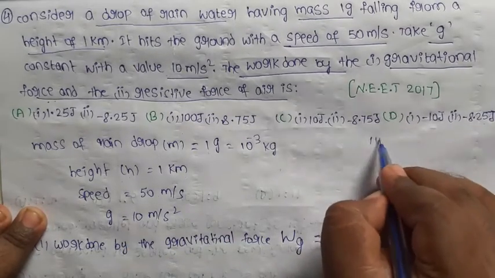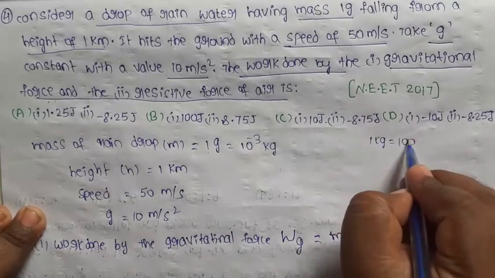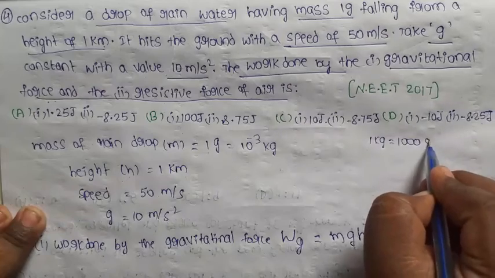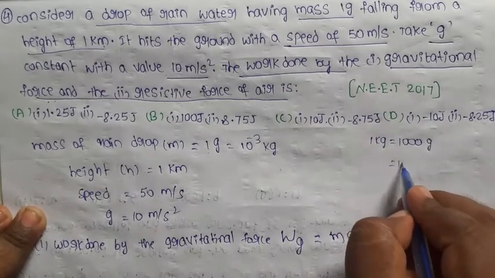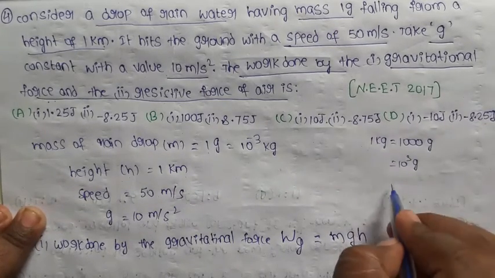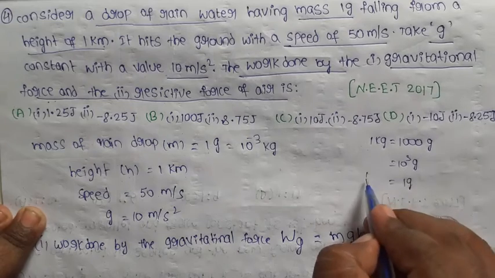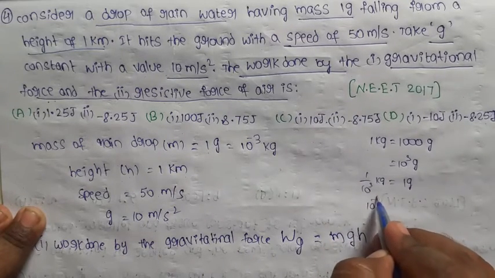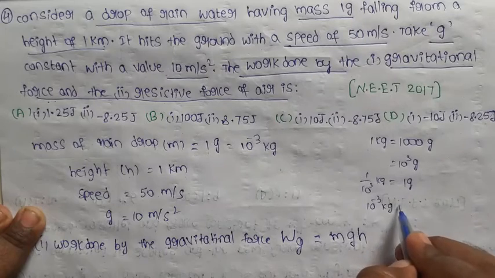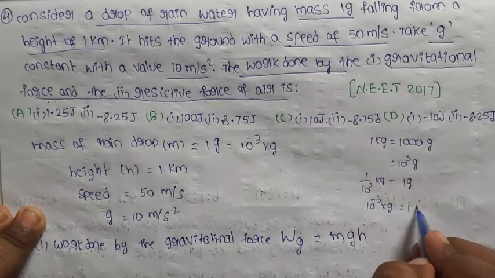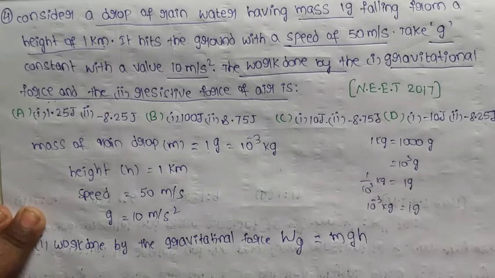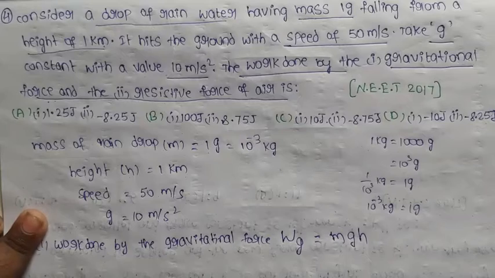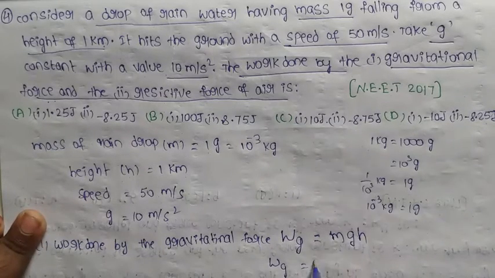So 1 kg equal to 1000 grams, 10 to the power of 3 g. We want 1 gram equal to 1 by 10 to the power of 3 kg. It can be written as 10 to the power of minus 3 kg equal to 1 gram. So 1 gram equal to 10 to the power of minus 3 kg. Okay. So W_g equal to mass, 10 to the power of minus 3.